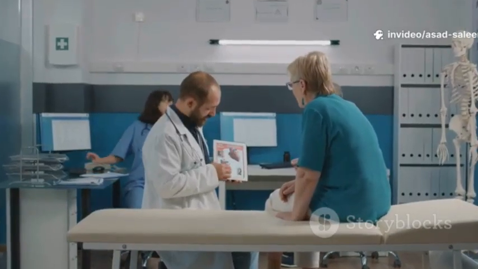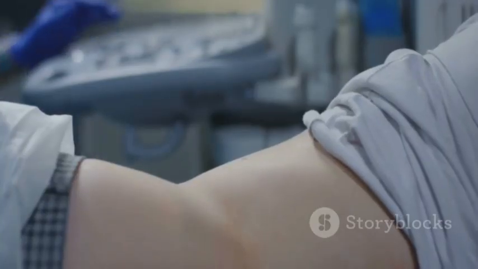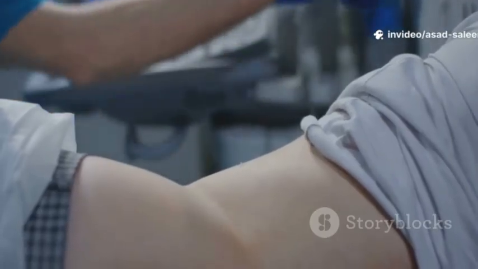Section 4. The doctor's perspective. Clinical features and examination. When a patient comes to me with symptoms that could suggest celiac disease, my evaluation begins long before any tests are ordered.